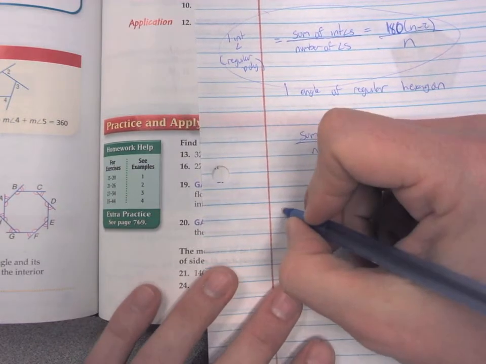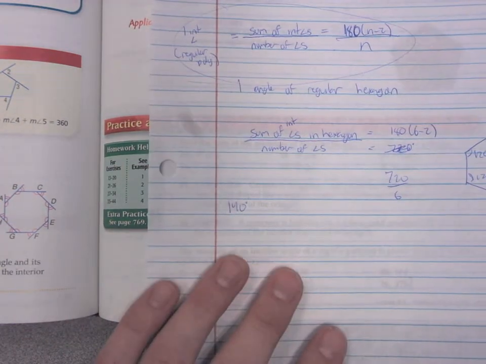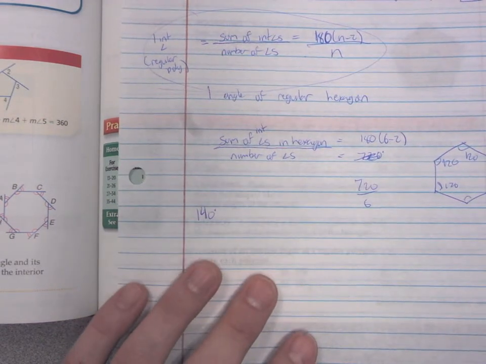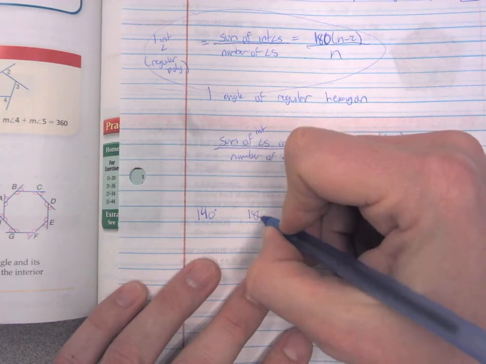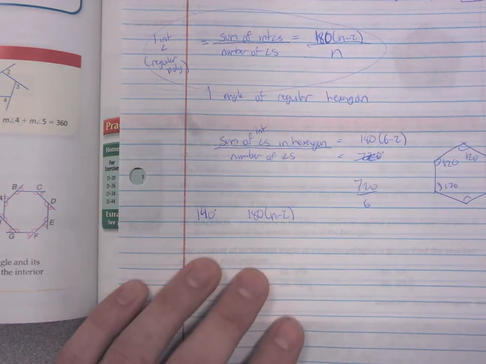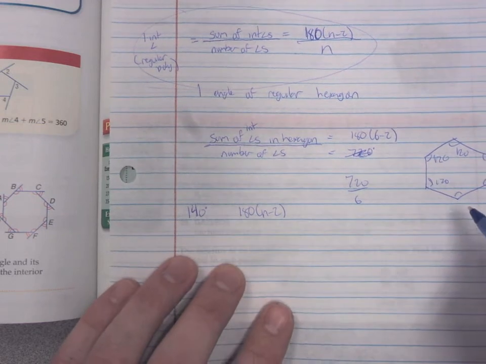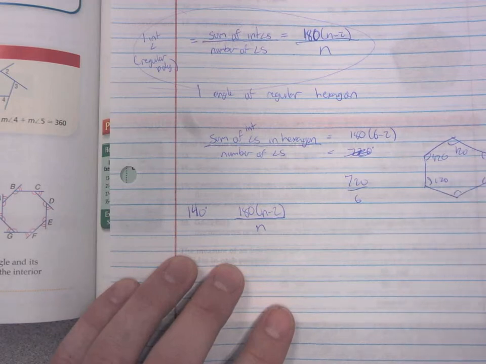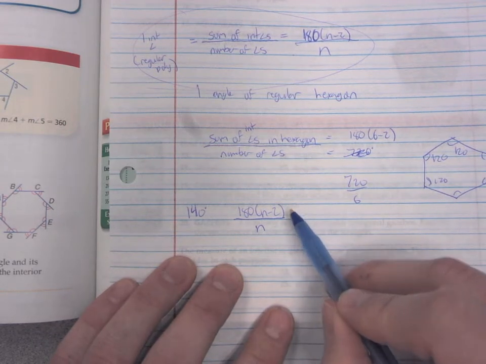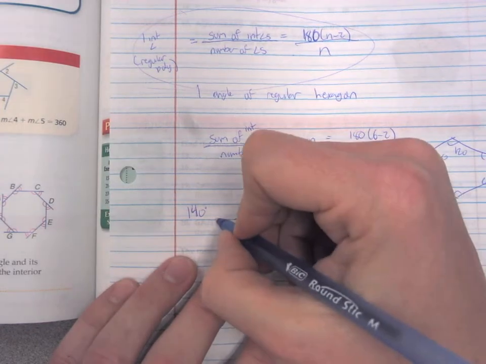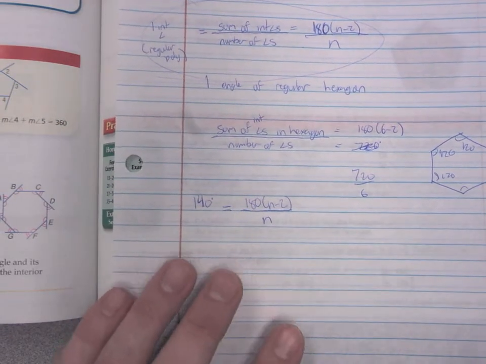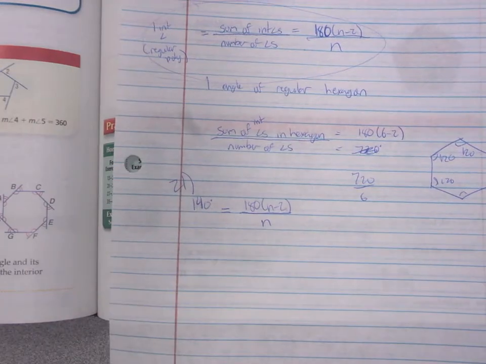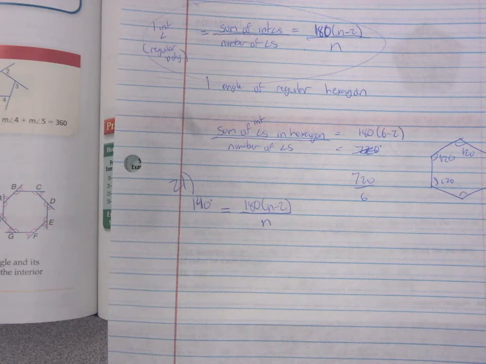So 140 degrees is the measure of one angle for this regular polygon. We don't know how many sides it has, right? But if we did, we do 180 times (n minus 2), and that would give us the sum of all the angles inside. Okay? We have to take that and divide it by how many angles there are, because this is the sum of all the angles. We divide it by the number of angles to get just one. We don't know how many sides there are, but we do know that one of those angles is 140 by itself. So this is the setup for a problem like 21.